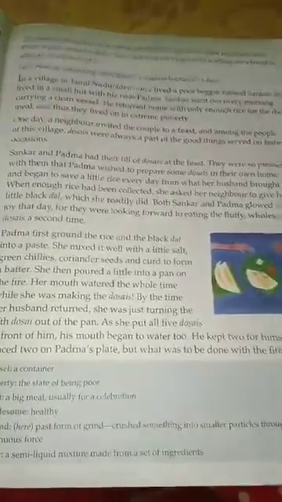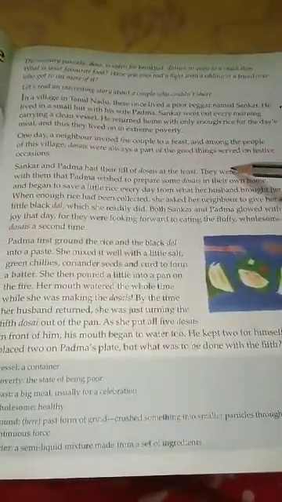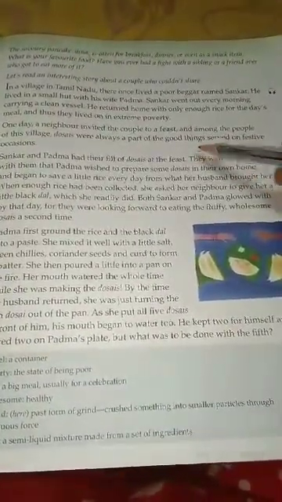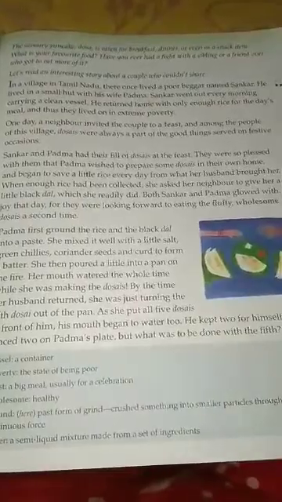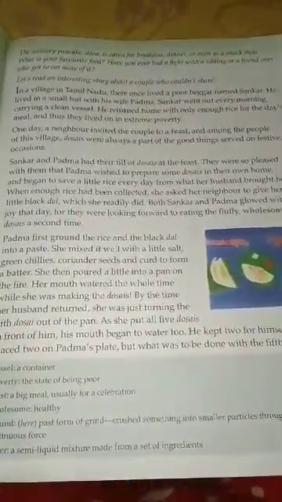People used to serve what? Dosas or dosais. Shankar and Padma had their fill of dosais at the feast. Means they ate to a full stomach. They ate dosas which filled their whole stomach.